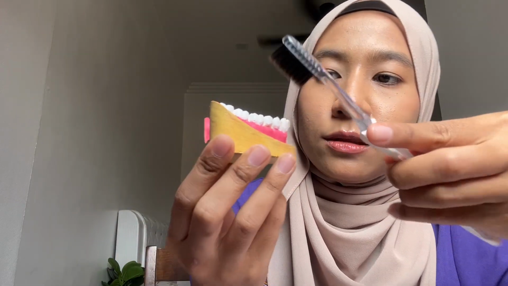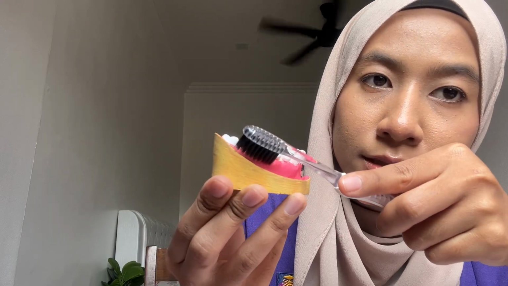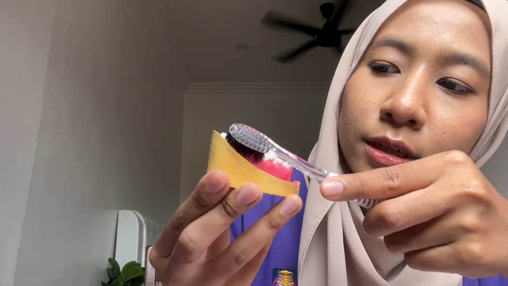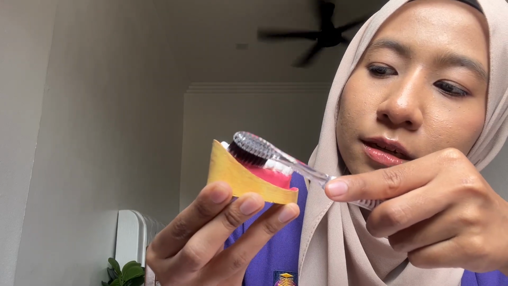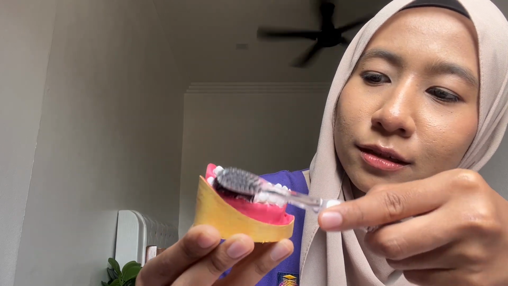You should brush your teeth twice a day using a soft bristle toothbrush and a fluoridated toothpaste. The recommended technique is called the modified Bass technique, where we angle the toothbrush 45 degrees towards the gum line, like this. Then we gently move it in a circular motion, then we swipe it. Angle it, then brush, circular movement and swipe it.